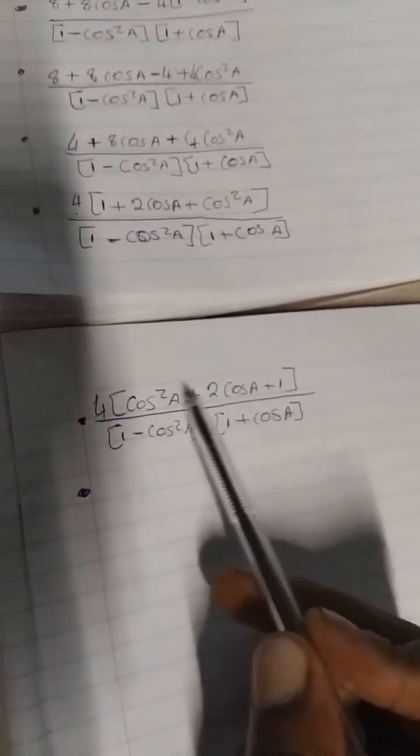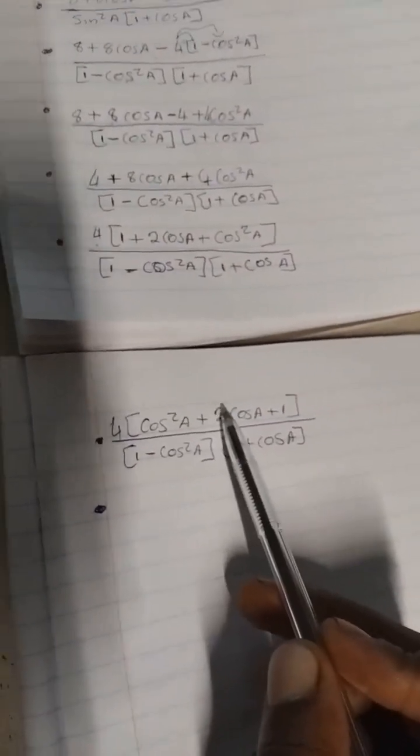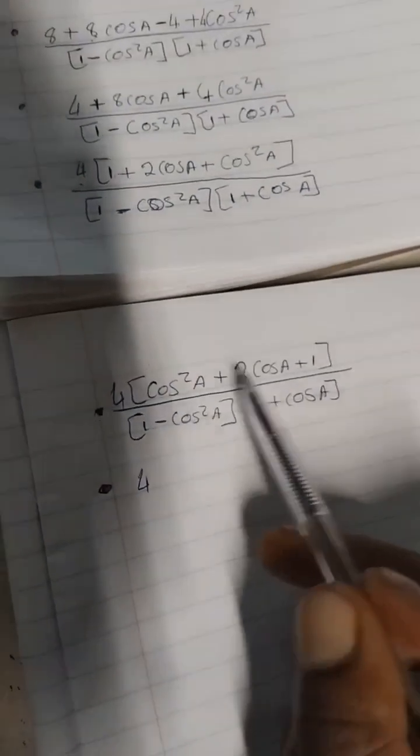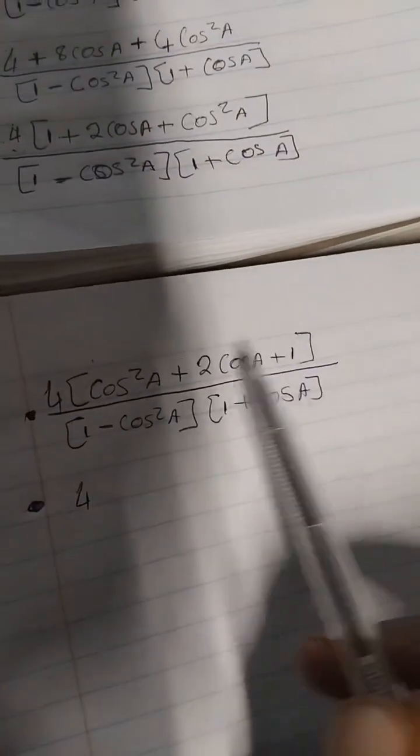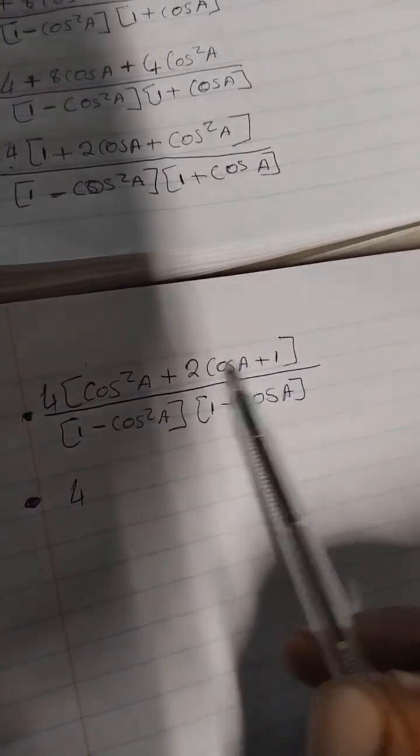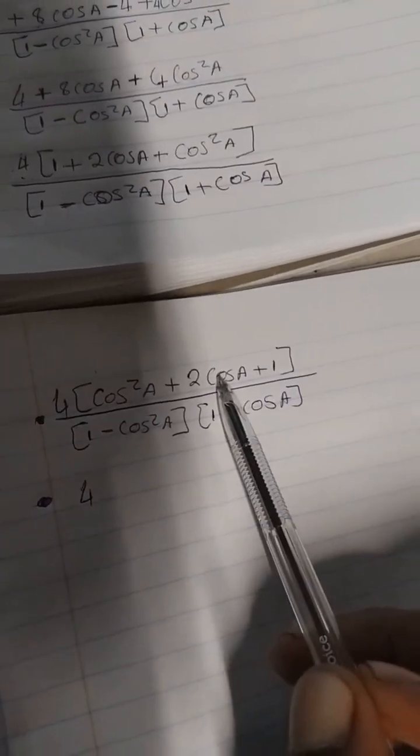Now what are we going to do? We are going to factorize this part like nobody's business. And what are we going to do? We are just going to say 4. What are we going to have? So this, guys, it's a trinomial. Do you see it? Yes, no? This is going to be a trinomial.